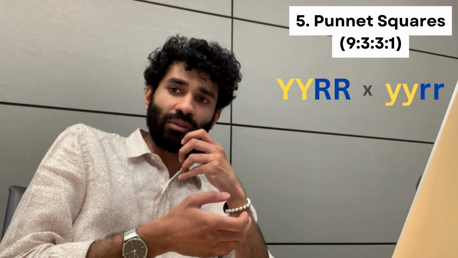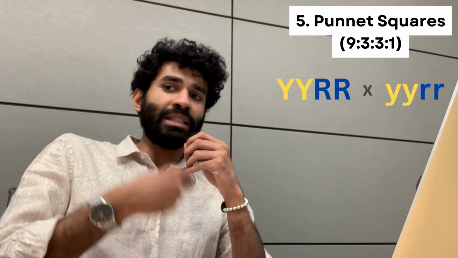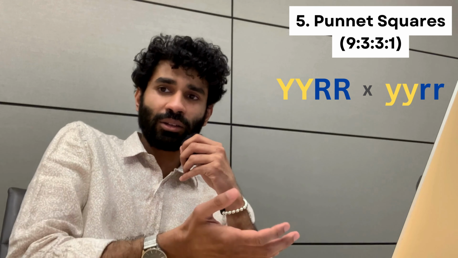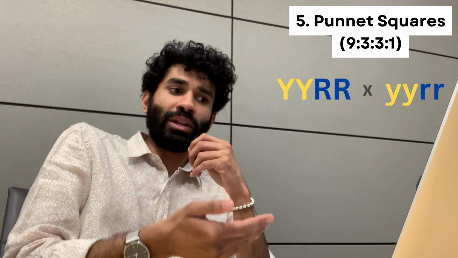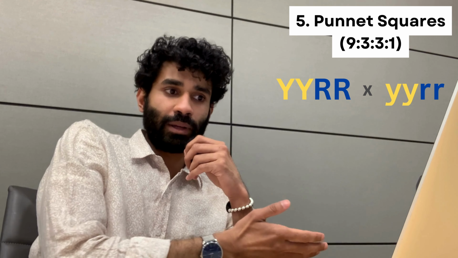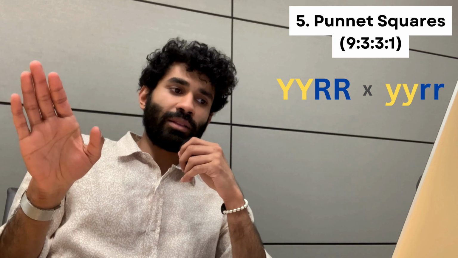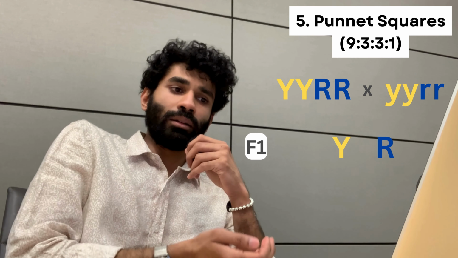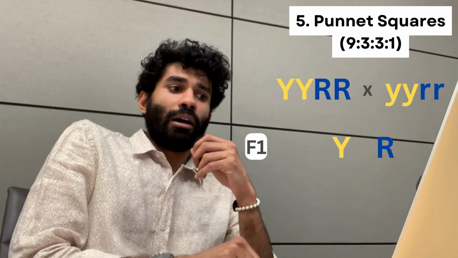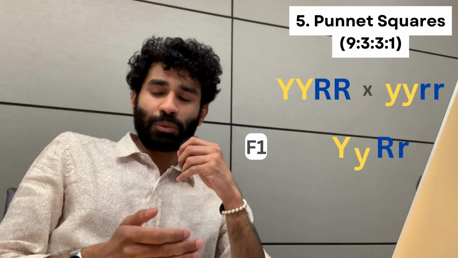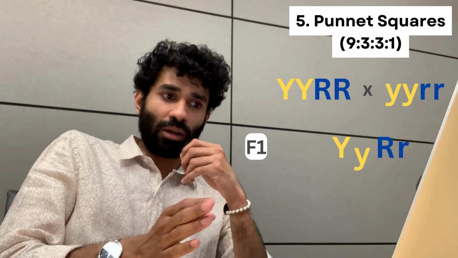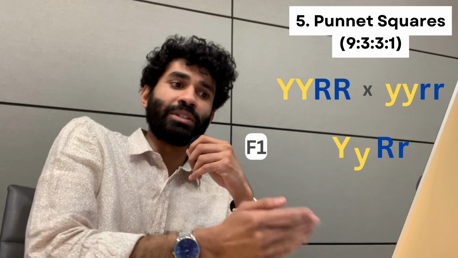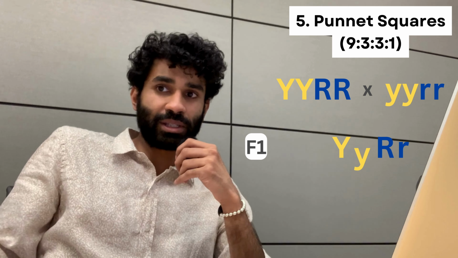Remember that during gamete formation, each gamete needs to have an allele for each gene. So that gamete needs to have an allele for the color and an allele for the shape. The first parent can only donate a big Y and a big R for shape and color. The other parent can only donate a little y and a little r. So after fertilization, the F1 offspring will all be big Y, little y, big R, little r. That's phenotypically yellow and round, but they're all heterozygous.